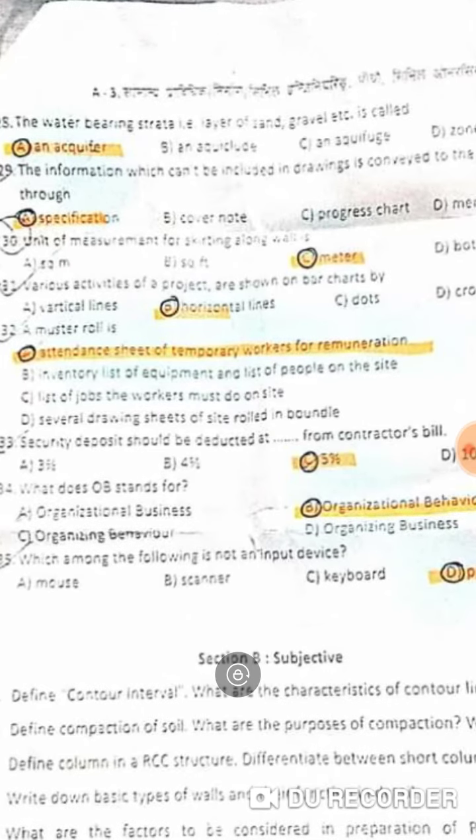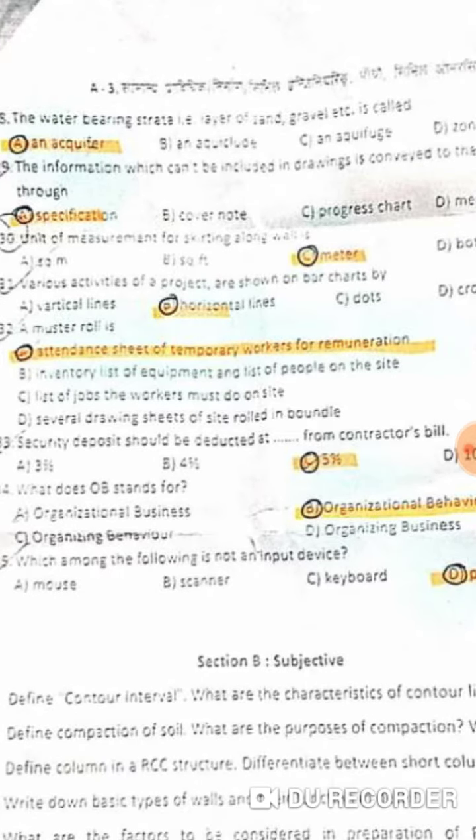Security deposit should be deducted from the contractor's bill. How much is the security deposit? 5%. What does OB stand for? OB stands for organizational behavior. Which of the following is not an input device? Input devices are the devices through which we give commands, right? From the printer we only get output, so the printer is an output device.